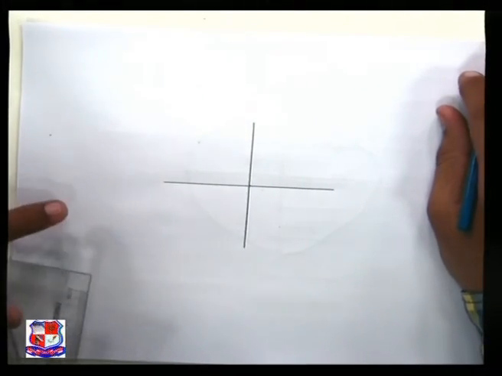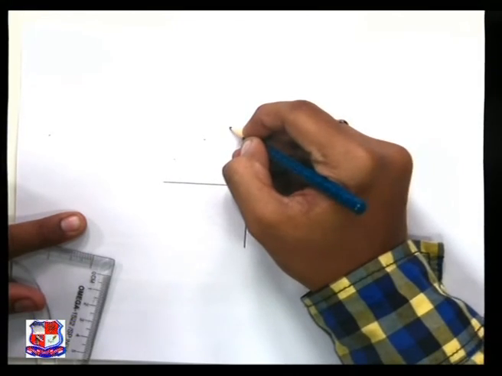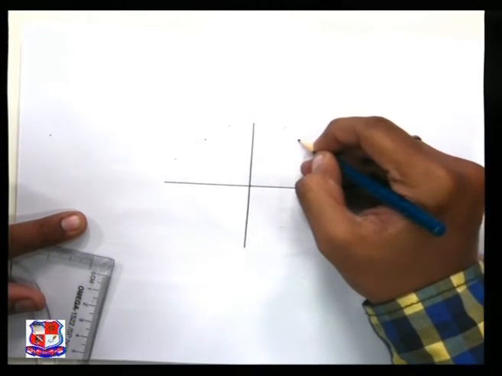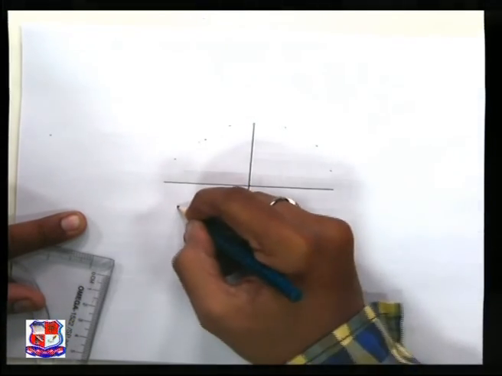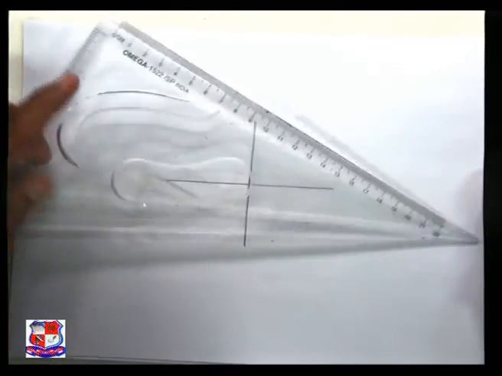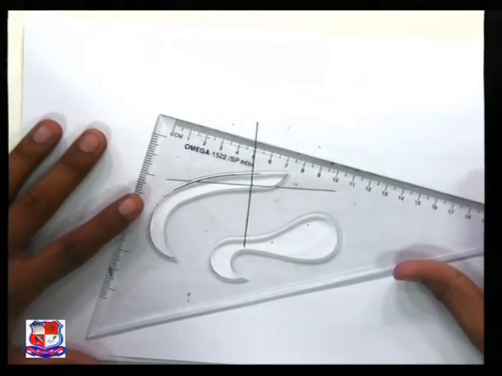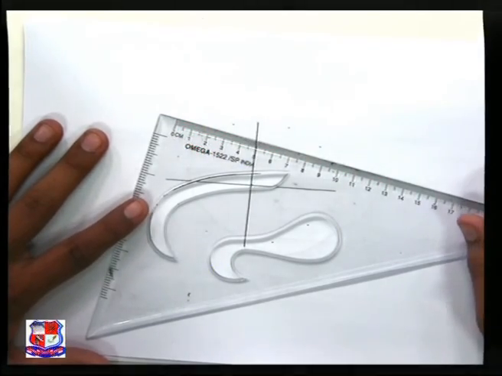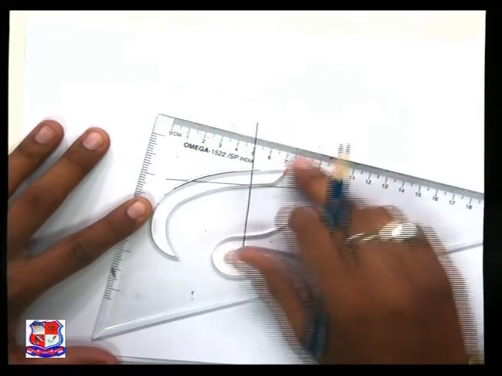I have drawn these two lines and specified some points like this. Now these are the basic French curves which we get with the set squares only. Those are engraved in the set squares only.